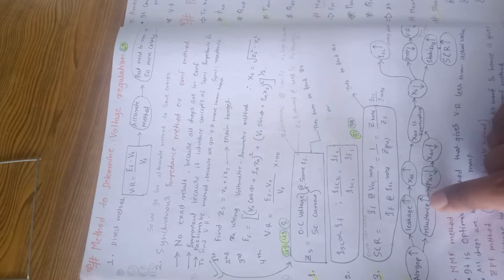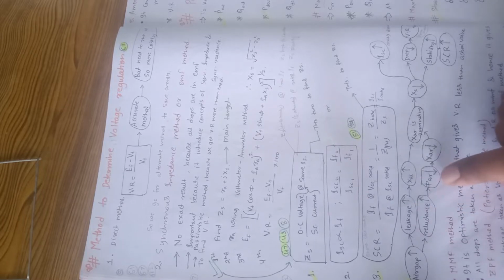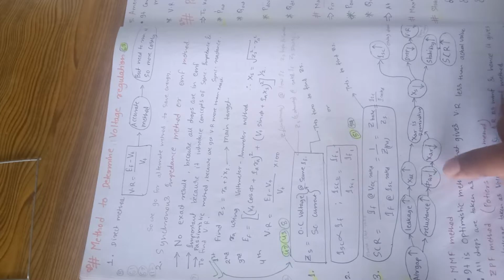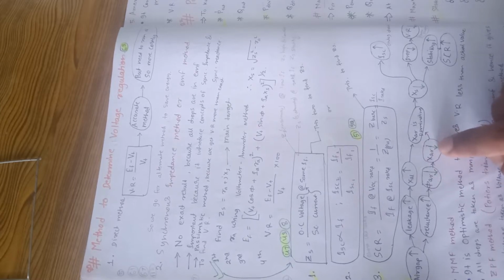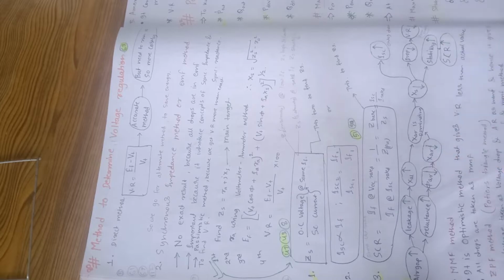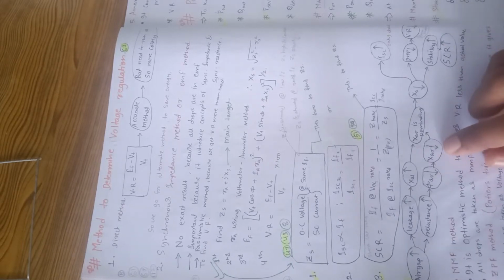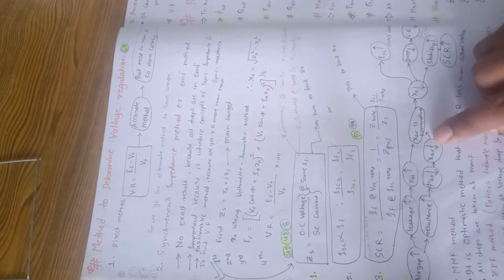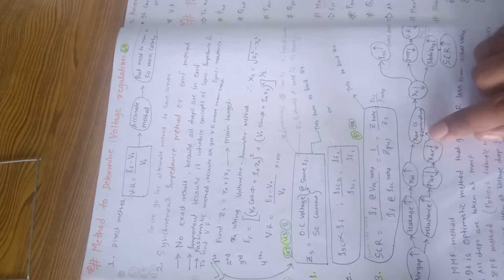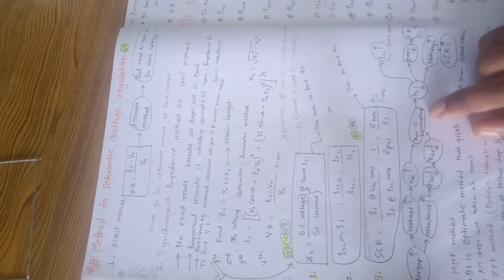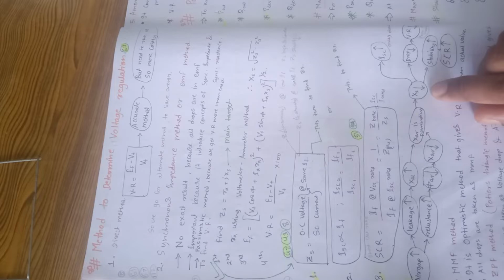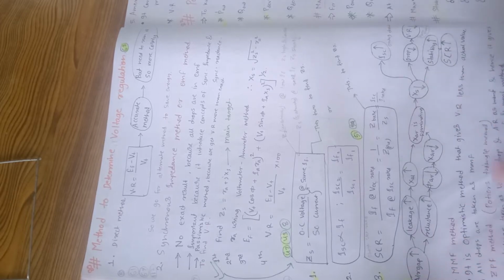But when reluctance increases, armature flux will decrease. Armature flux decreasing means XAR, the armature reactance, will decrease. We know that XAR is dominating in nature. Overall XAS is the combination of XAL and XAR, and here XAR is decreasing and is dominating, so overall XAS will decrease. So we can say with an increase in air gap, XAS will decrease.